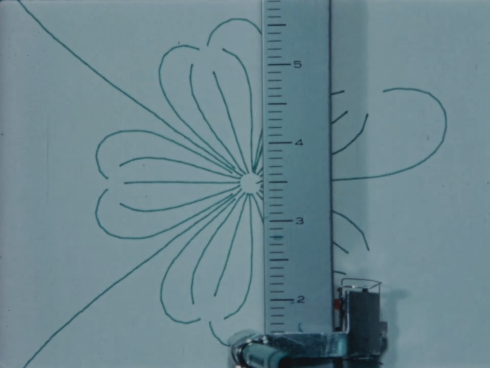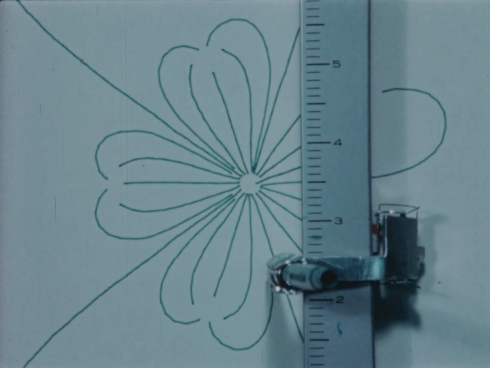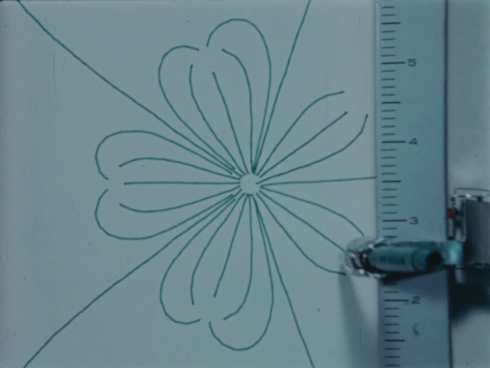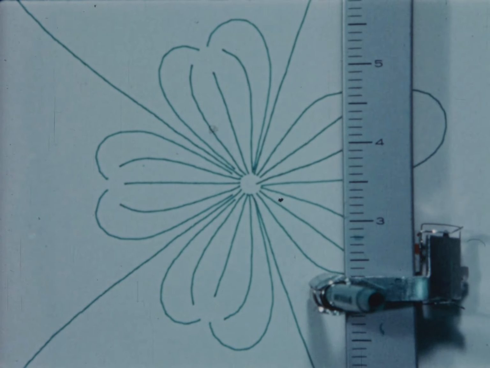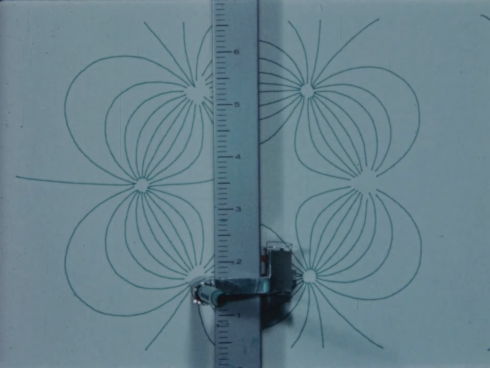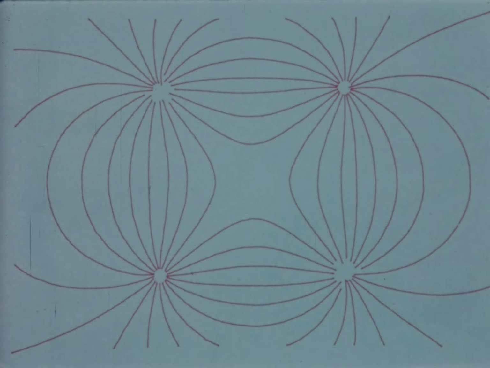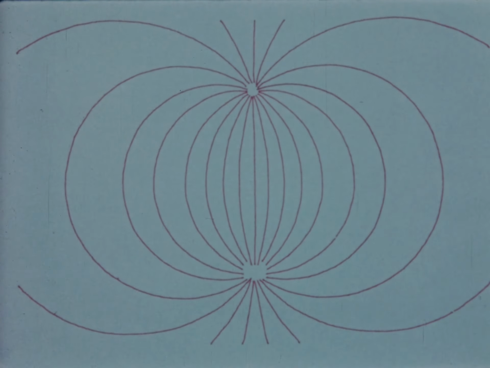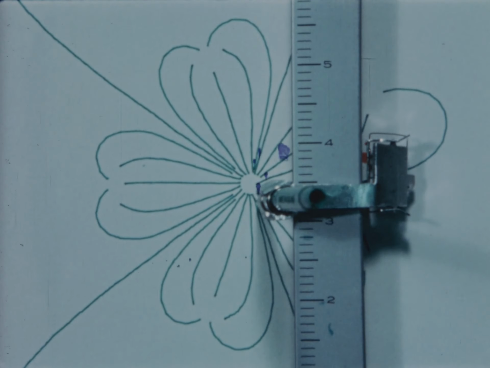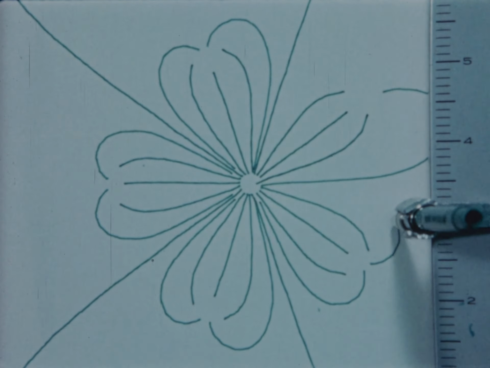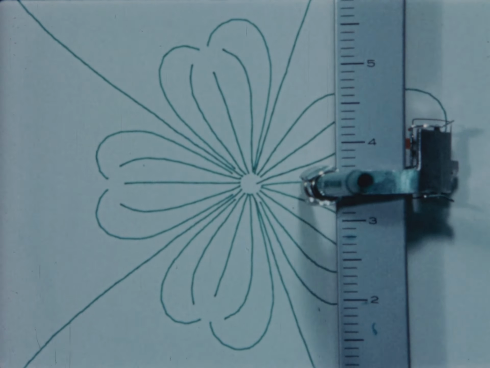Here's a problem that lends itself to graphical display. What is the electric field due to any arbitrary arrangement of electric charges? For example, 6 equal charges of alternating sign, or 4, or 2, or 1 large positive charge surrounded by 5 small negative charges.